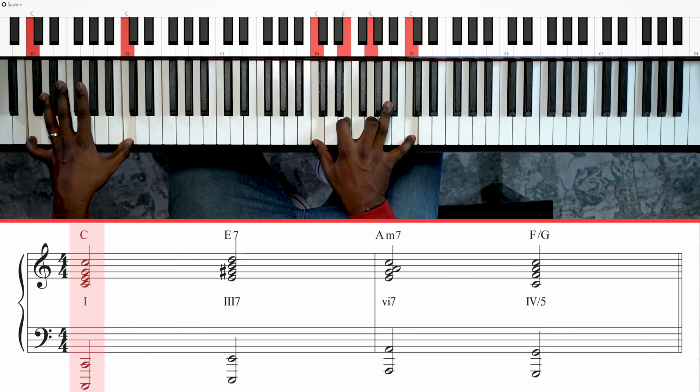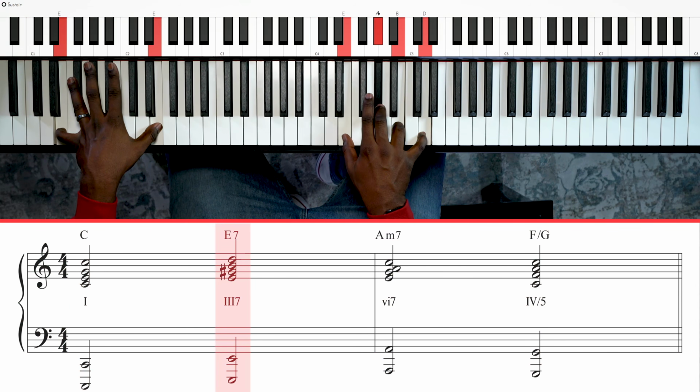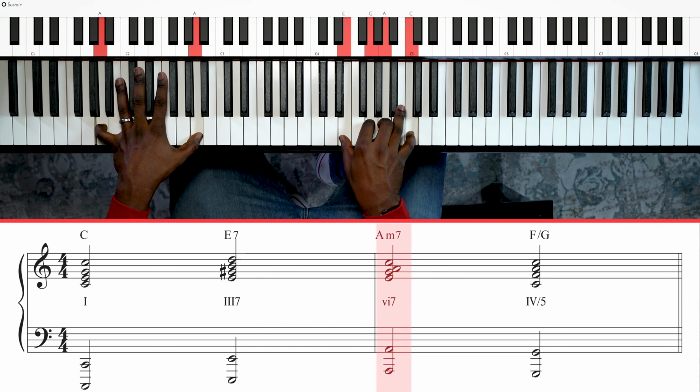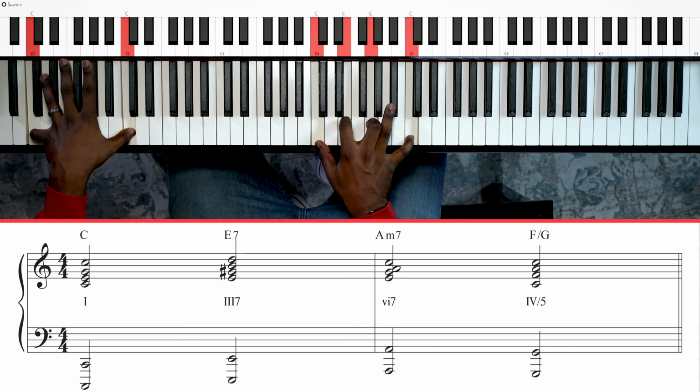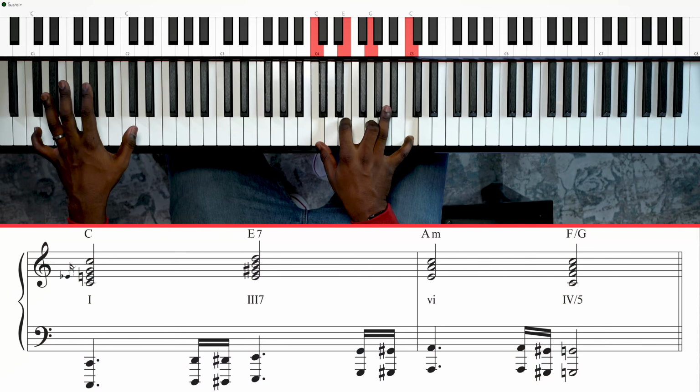And the last step we can add in there, we can play octaves in our left hand. I'm gonna play really low down here. And we can approach some of these bass notes from a whole step down, playing in chromatic.